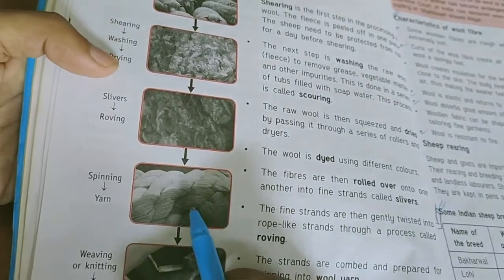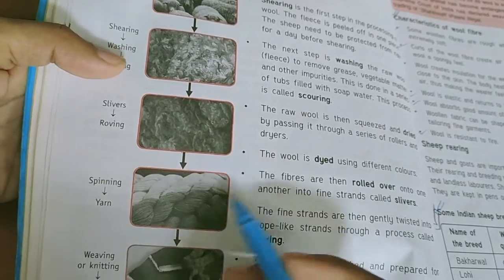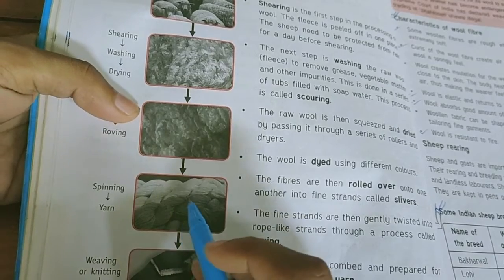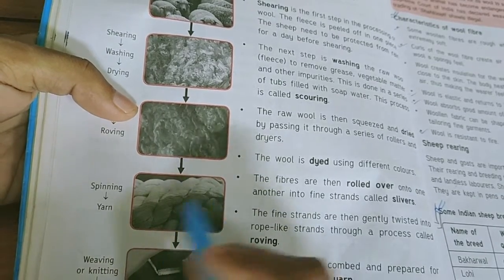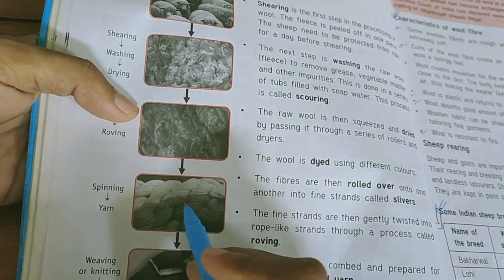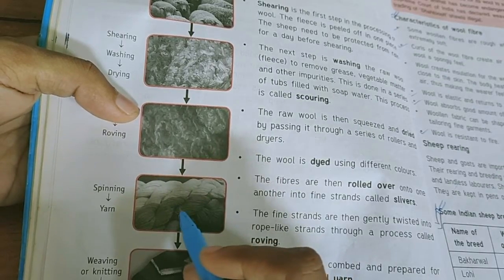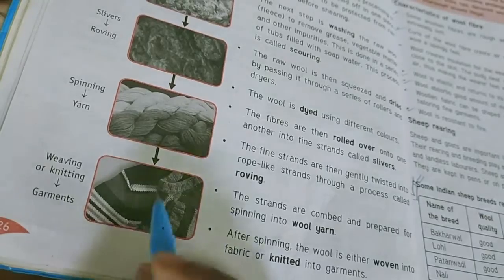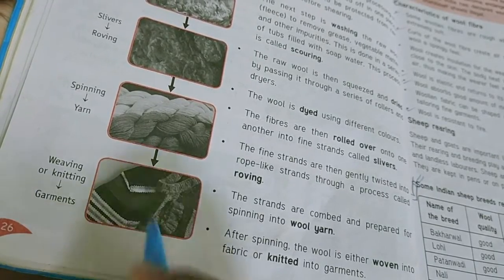And after that they are gently combed and made eligible for knitting. They are made eligible for knitting and it will look like this. Then after that they are made into different types of clothes.